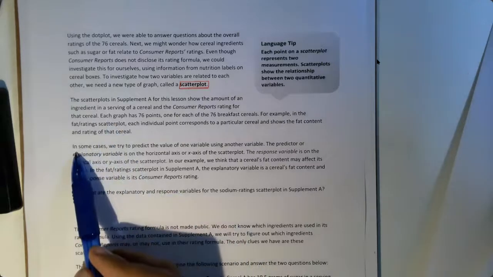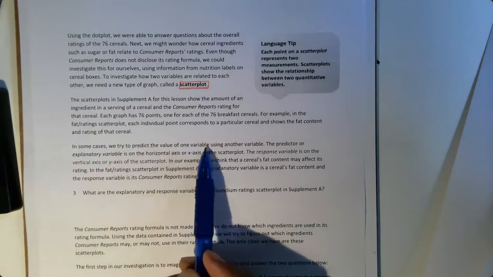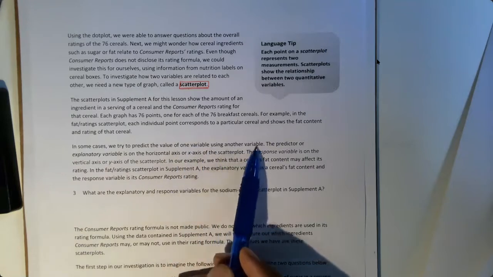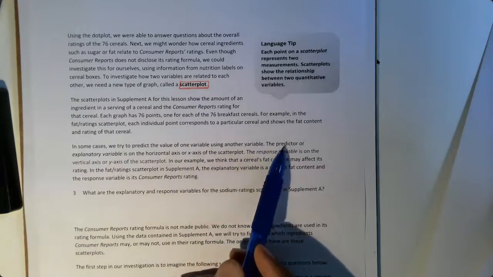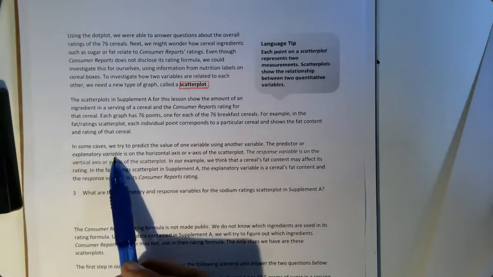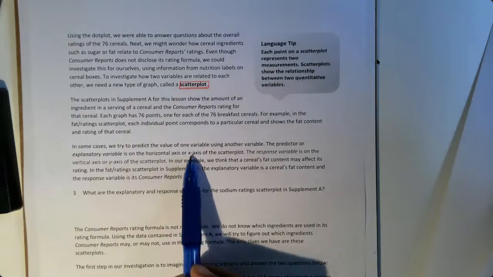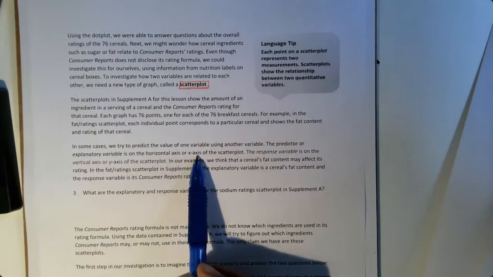In some cases, we try to predict the value of one variable using another variable. The predictor or explanatory variable is on the horizontal axis or x-axis.